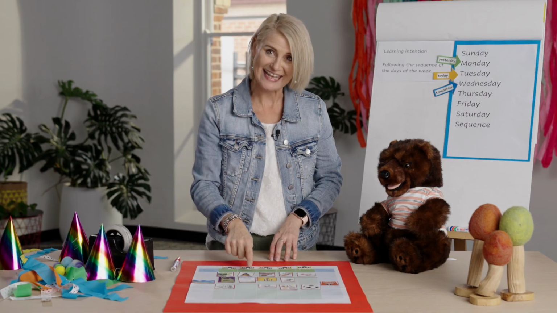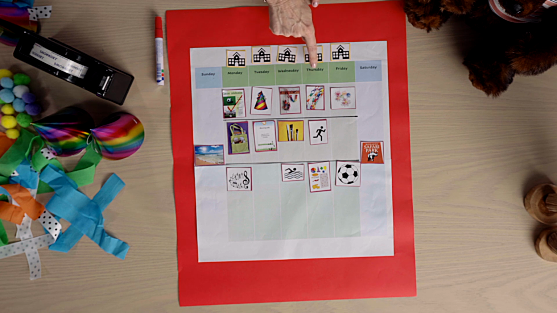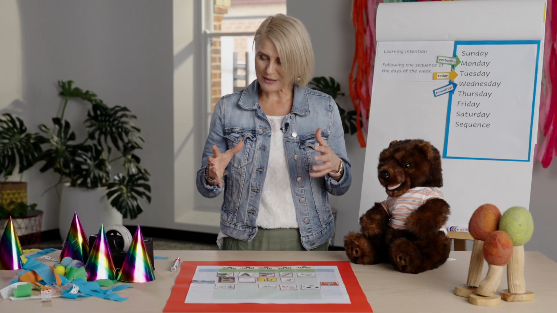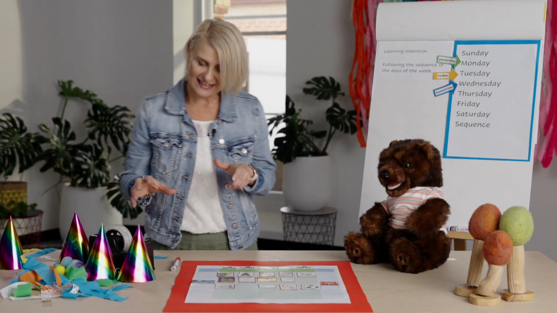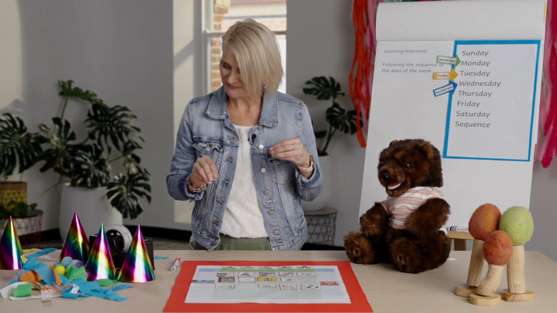It's party hat day. Tomorrow we'll be making our necklaces. Then on Thursday, we're going to make our paper chains ready for the celebration on Friday. So Baby Bear, let's work together and create our party hats ready for the celebration.